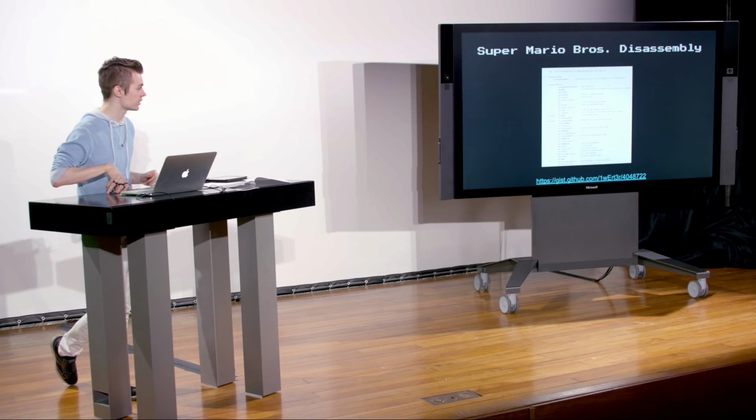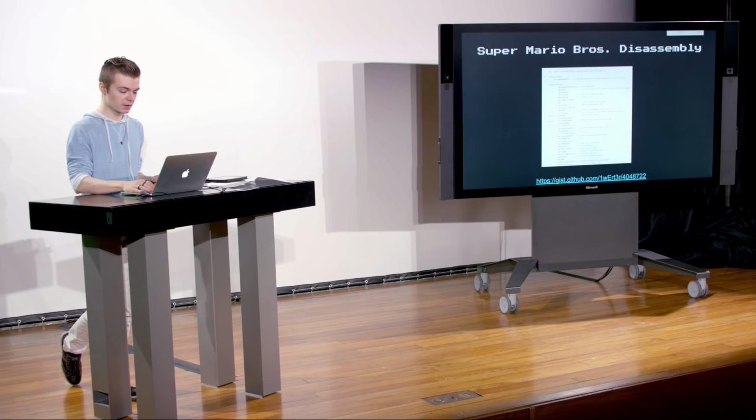NES Dev Wiki's got a bunch of great links. There's a programming guide that goes over the basics of how to do some 6502 assembly, as well as the NES and its particular hardware. And then the compiler that most people use for this is called CC65, which is a 6502 assembly compiler. This is an example of some source code. It's a little bit tough to read, but I can't zoom in, I don't think.